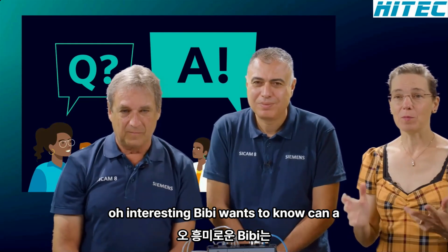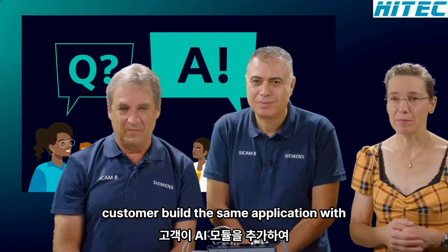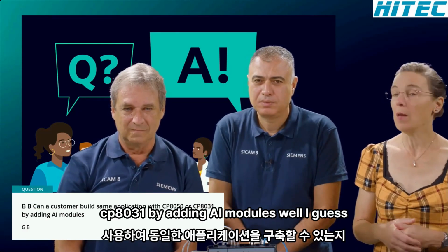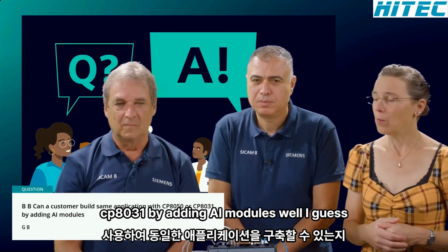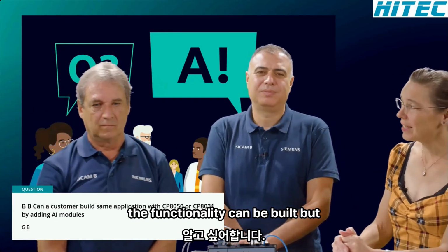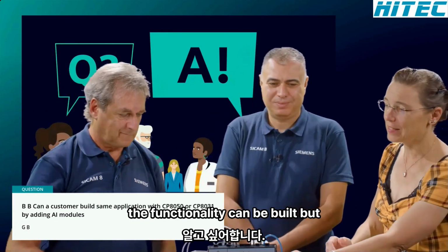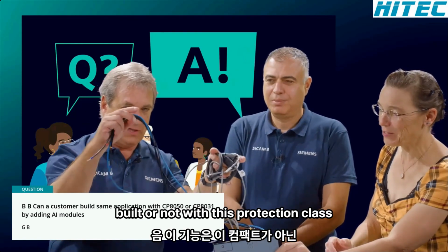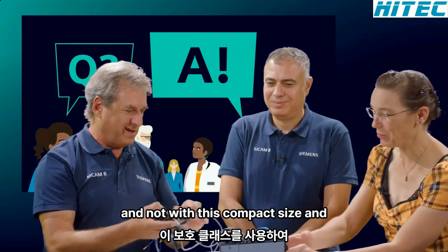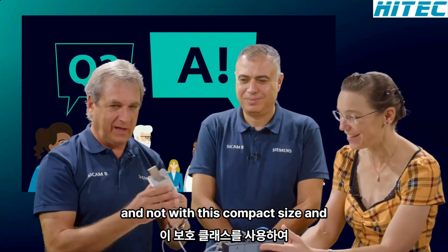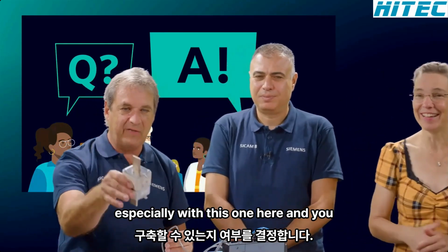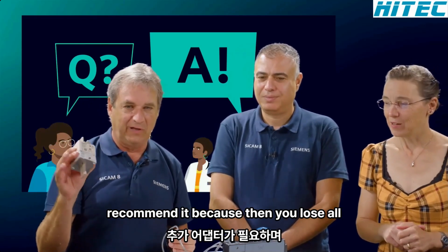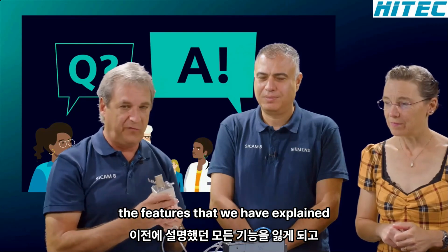Oh, interesting. BB wants to know, can a customer build the same application with a CP8050 or a CP8031 by adding AI modules? Well, I guess the functionality could be built, but not with this protection class and not with this compact size. And especially with this one here, he needs an additional adapter. I would not recommend it, because then you lose all the features that we have explained before.